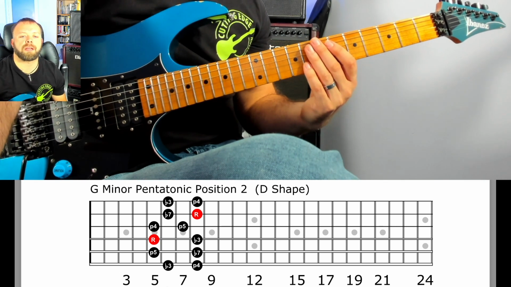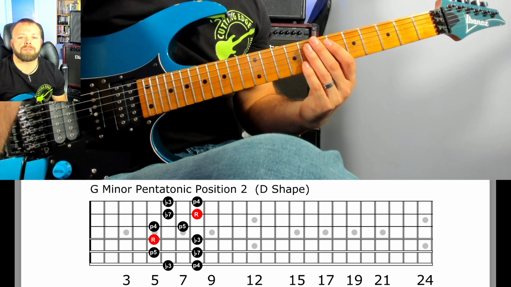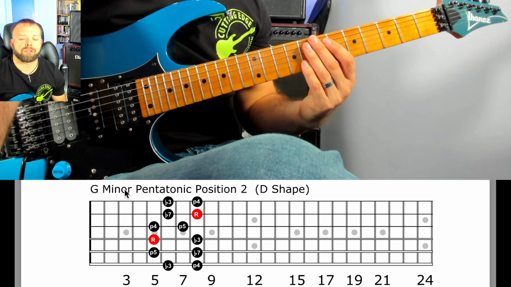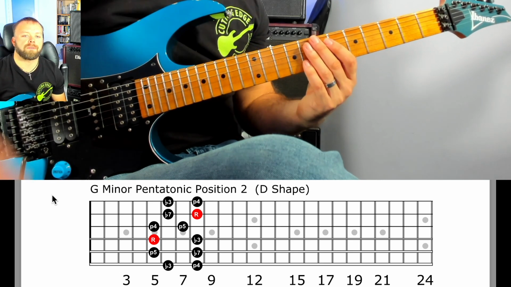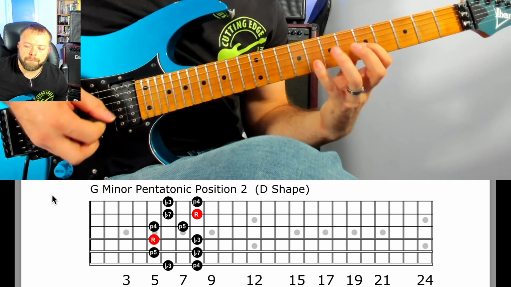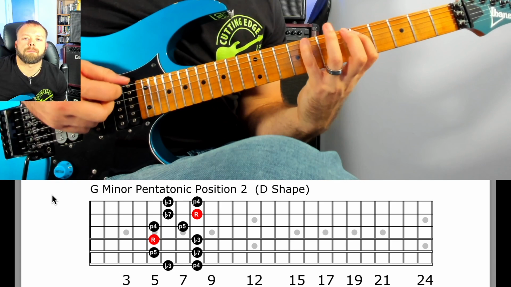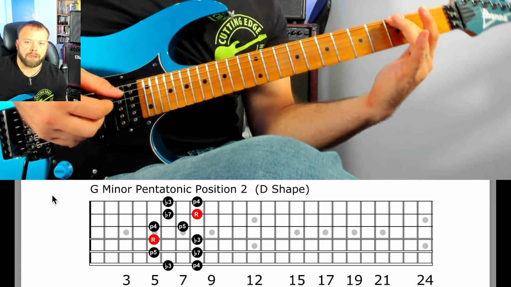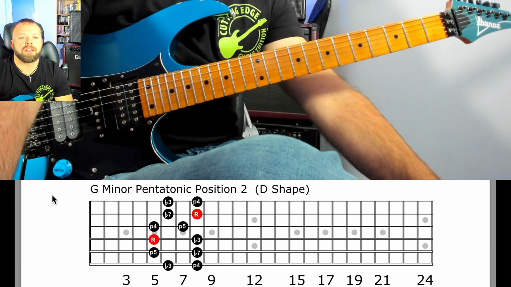Okay, so therefore that is telling me that I am in G minor pentatonic position 2, D shape, or shape 2 of the minor pentatonic scale in the key of G. So if I was to play that through, it comes out like this. Just sliding that down to the G root so it sounds good.